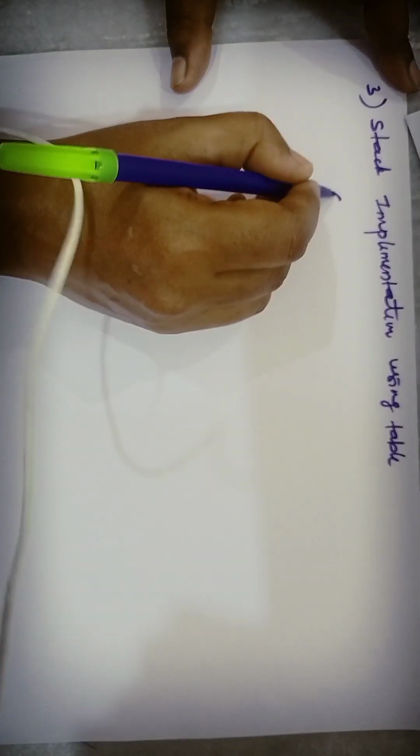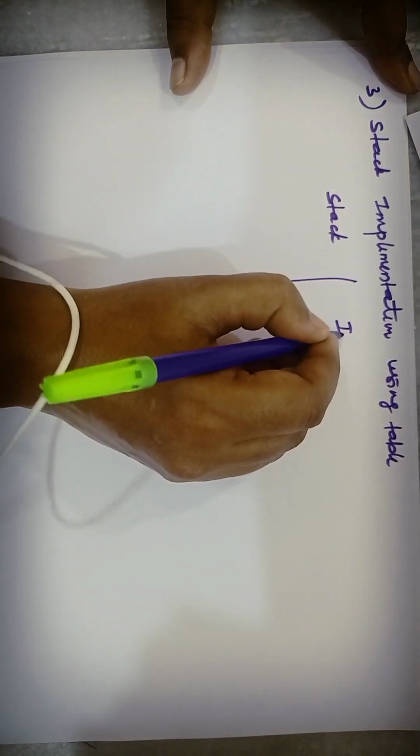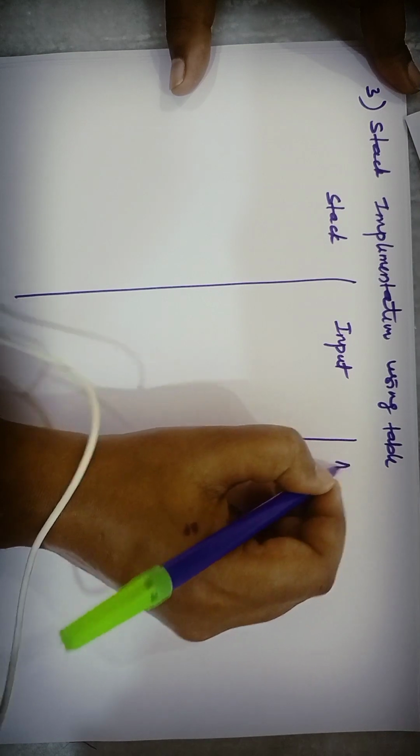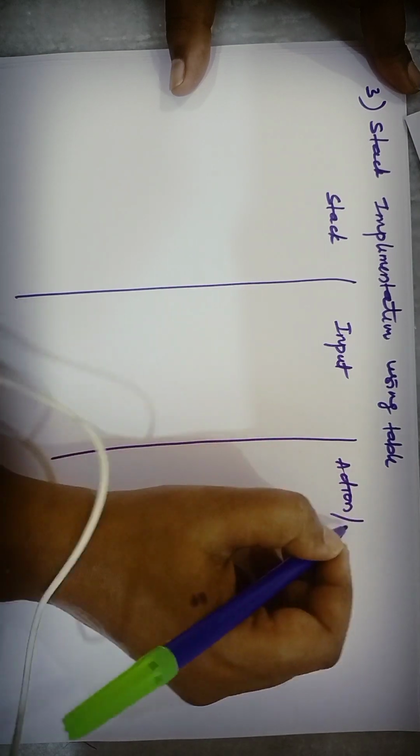This consists of 3 columns: stack, input, and next action or output.